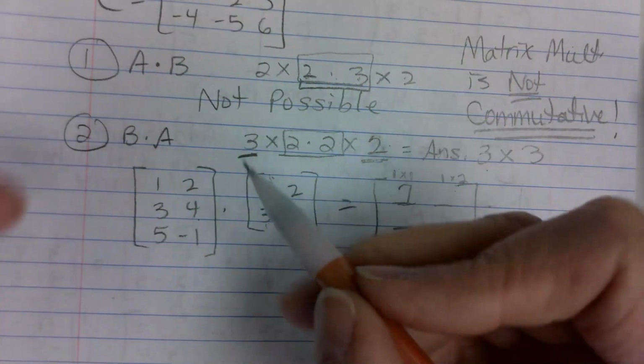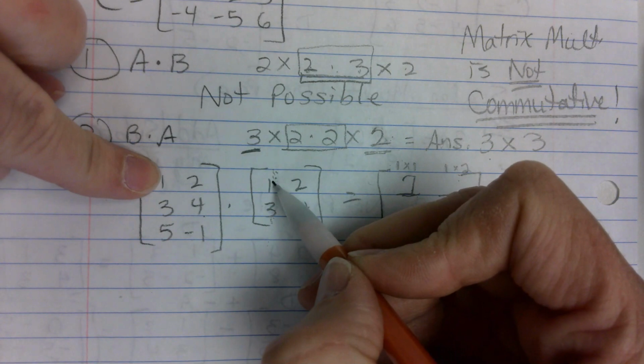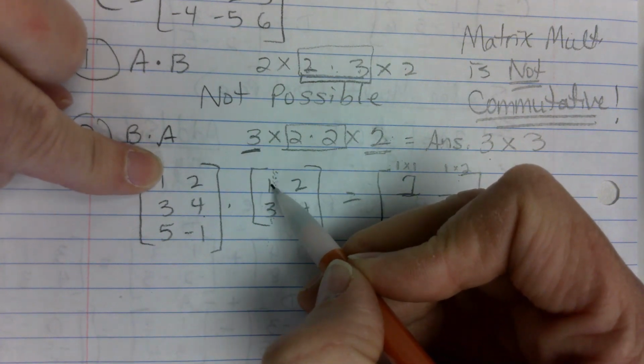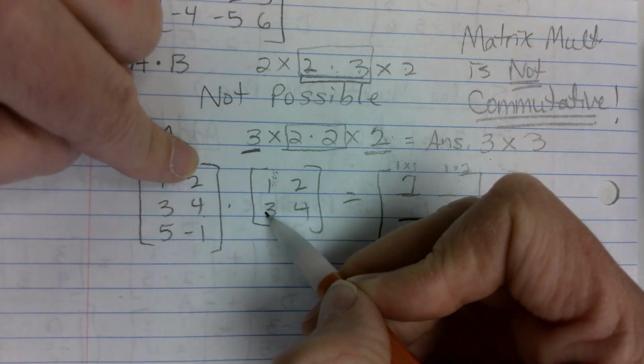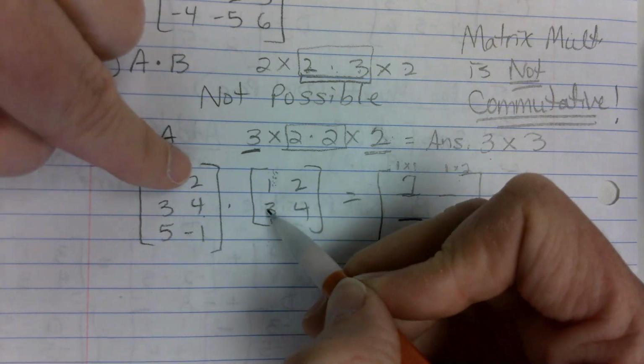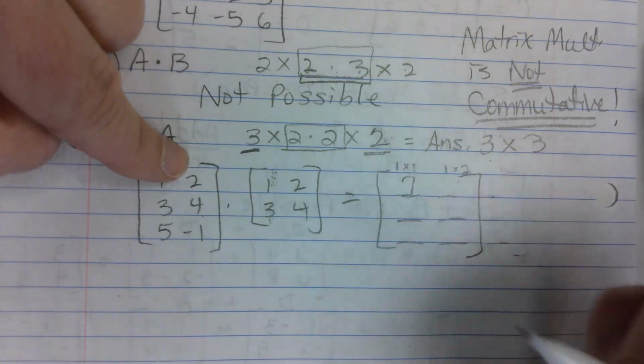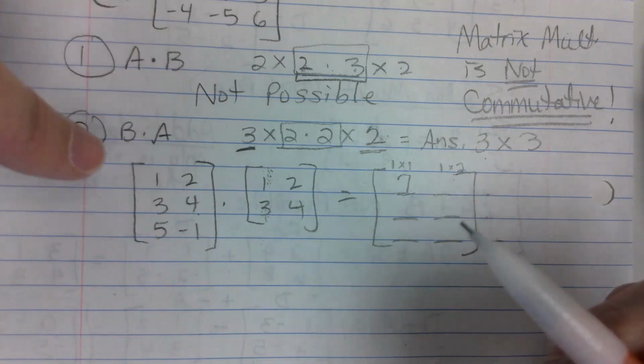Wait, but you add it. 1 times 1 is 1. Plus 2 times 3 is 6. 1 plus 6 is 7. All right, everybody got that?